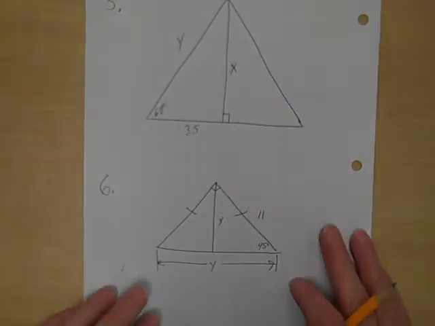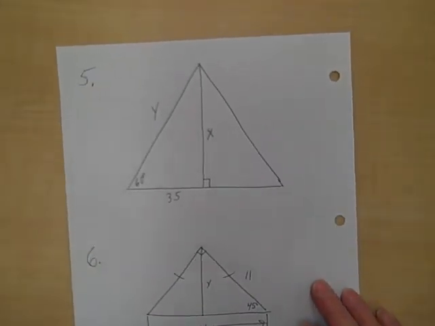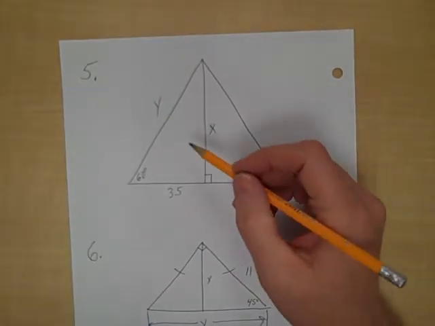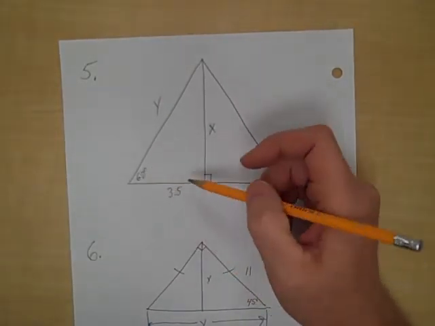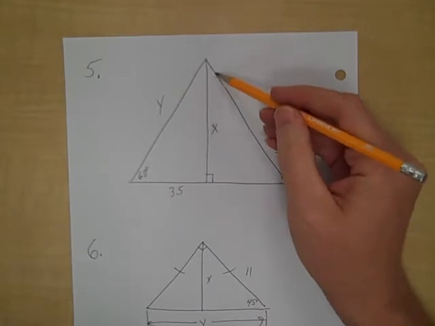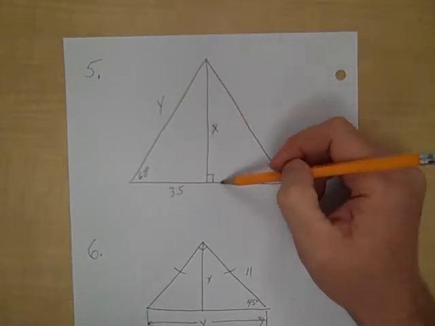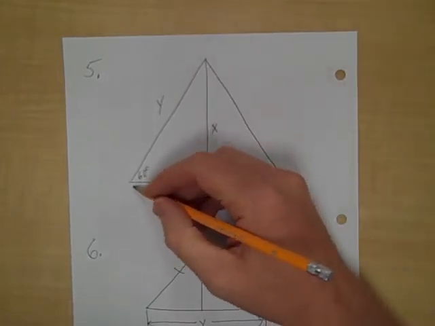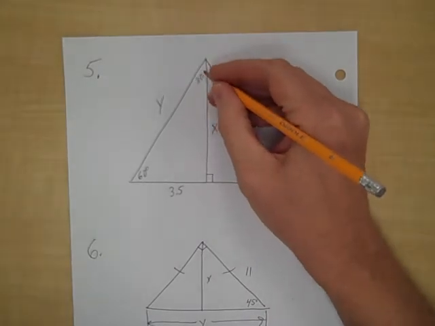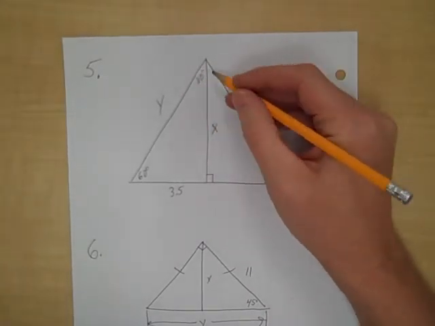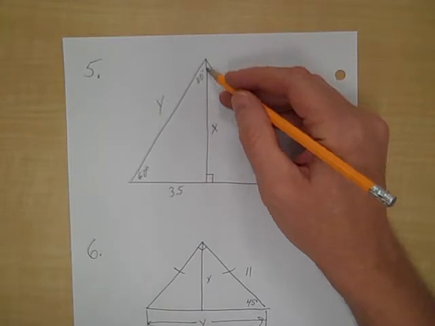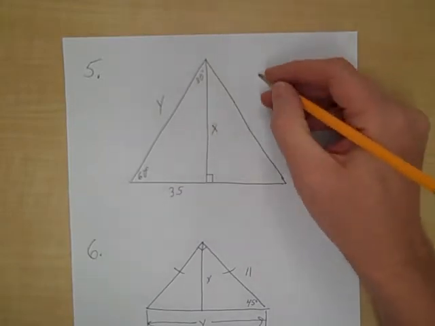On number 5, we got an equilateral triangle is what it looks like right here. But when you cut an equilateral in half, that's 30 degrees. And 3.5 is the short leg.